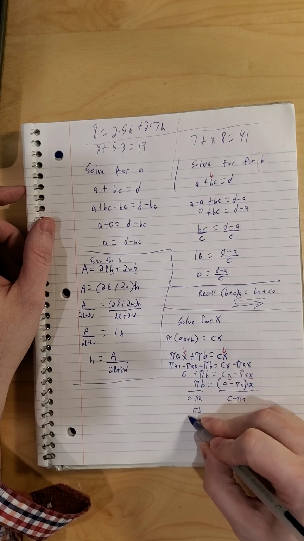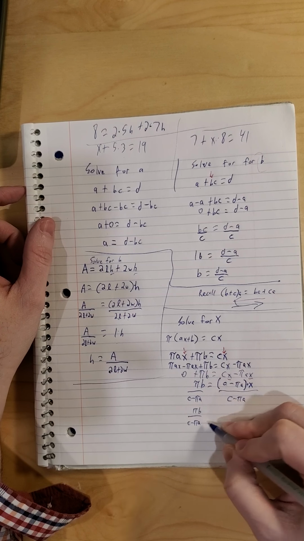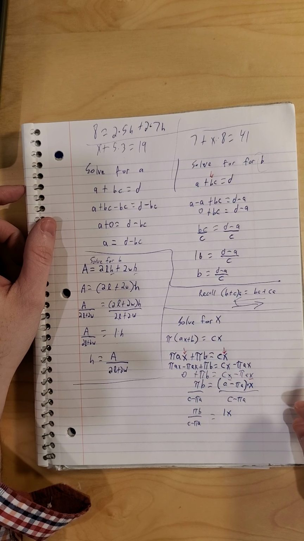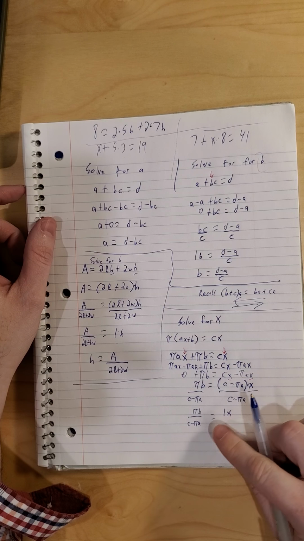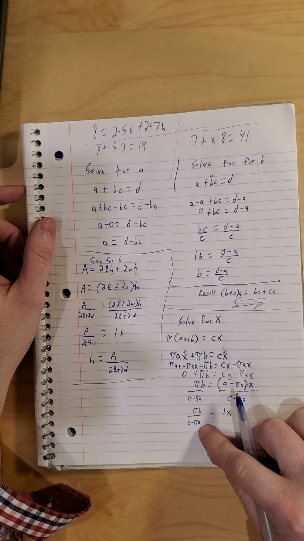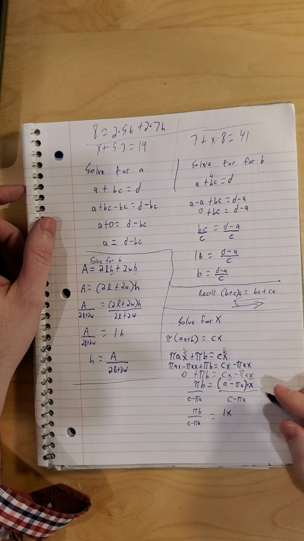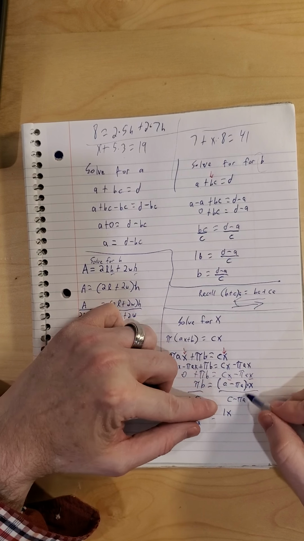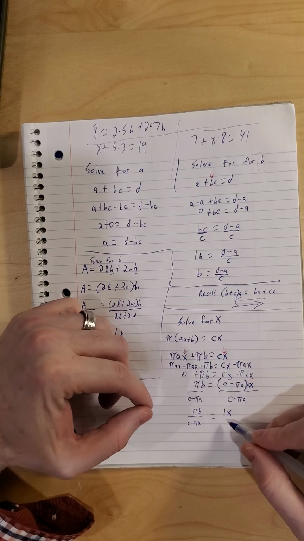So pi b over c minus pi a is worth 1 times x. A little heads up here, you may be tempted to try to cancel out those pi's. You can only do that if it's a factor. This was a factor. This was part of a multiplication problem, top and bottom. That I can turn into a 1.